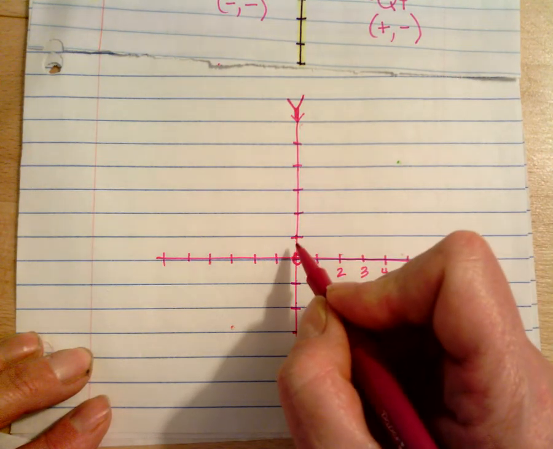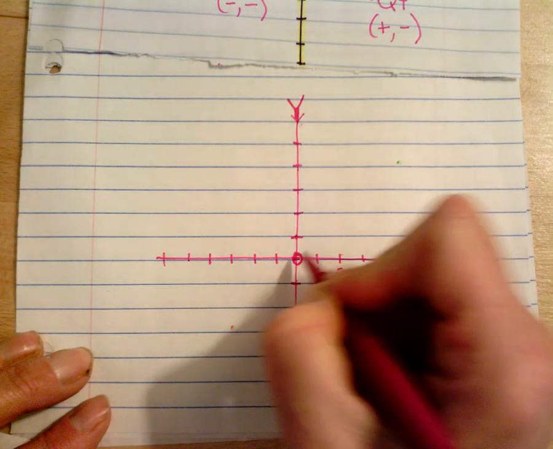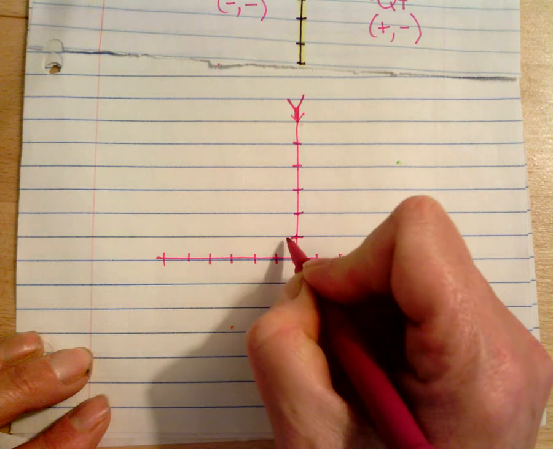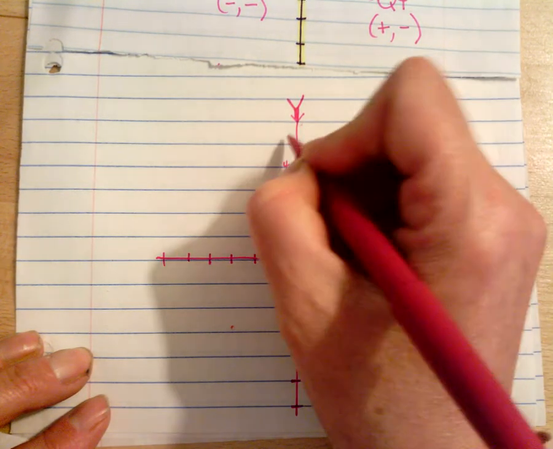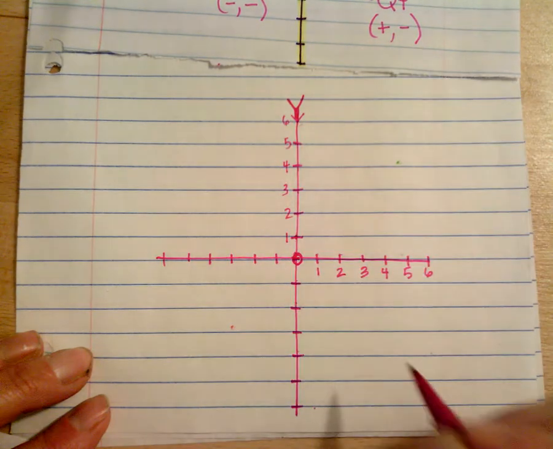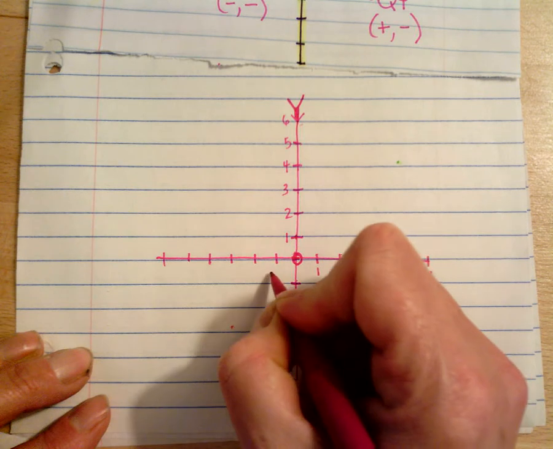And we're going to number those with positive numbers because this is above 0. This is like above sea level, as we did in our class. 1, 2, 3, 4, 5. And up there's our 6. Now we're going to go over here doing the same thing.